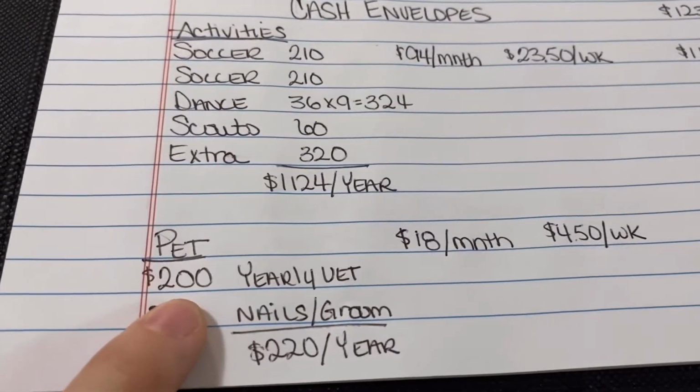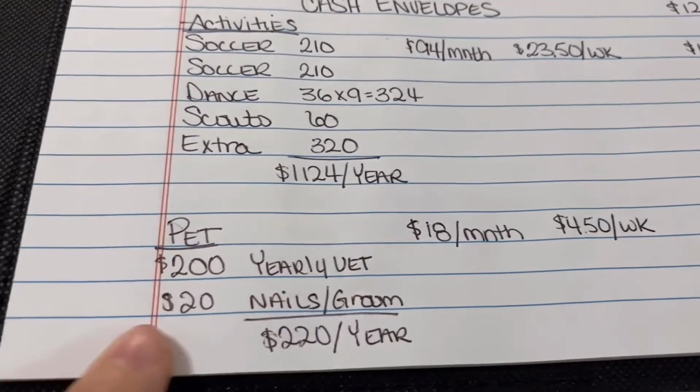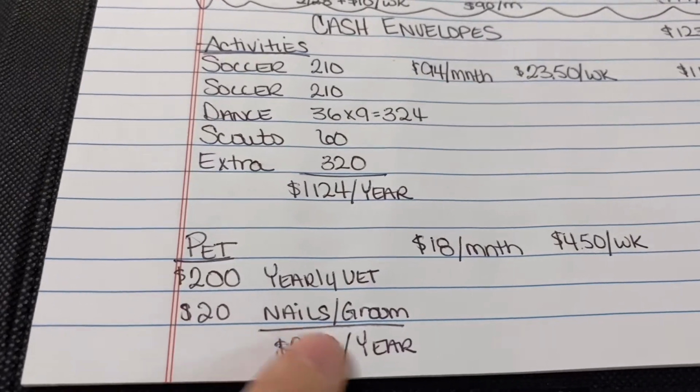So we estimated a $200 yearly vet bill, $20 a year for nails and grooming. For us, Thor does not go to the groomer very often. He is a short-haired dog and we usually groom him here. But every once in a while we will take him to get his nails trimmed or take him to get like a special bath. So we have that money in our cash envelope if we do want to do that.